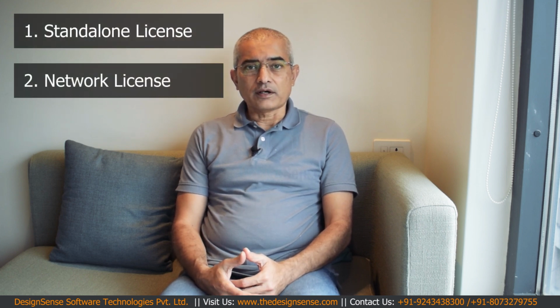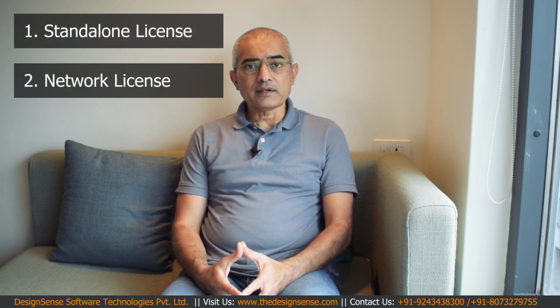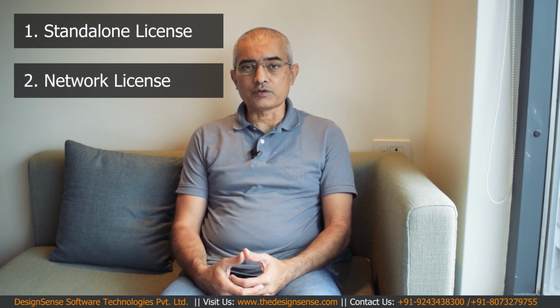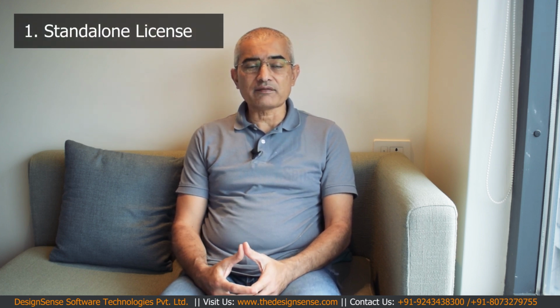Mainly there are two types of licenses that are possible in BricsCAD, a standalone license and a network license. Both these licenses can be either perpetual or time bound, like for 1 year, 2 years and so on. So let us discuss in detail the standalone licenses and how to activate them.